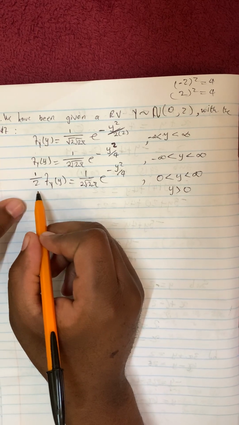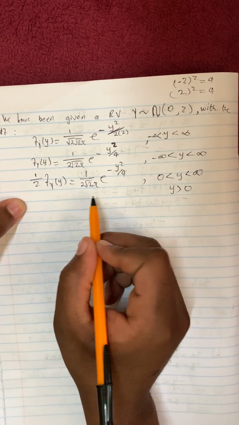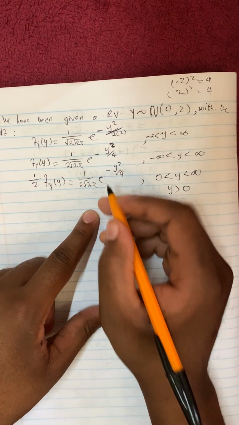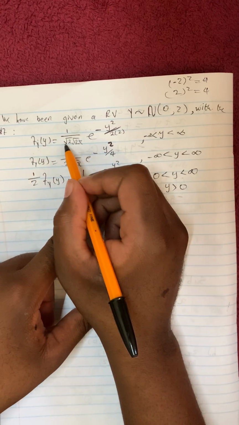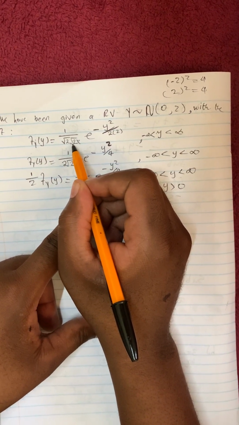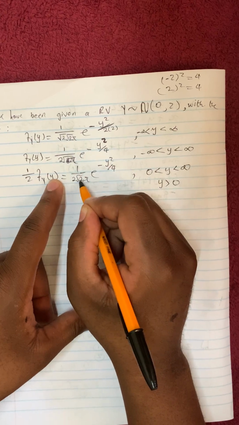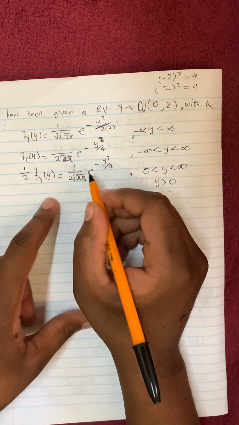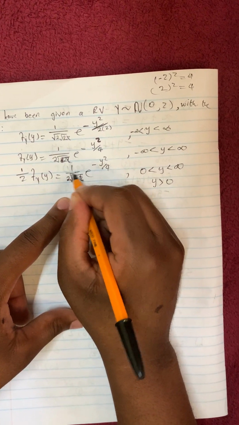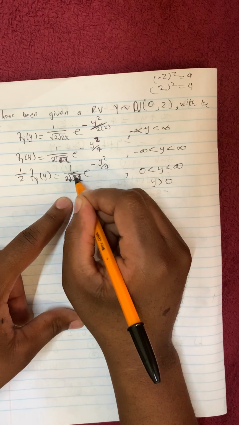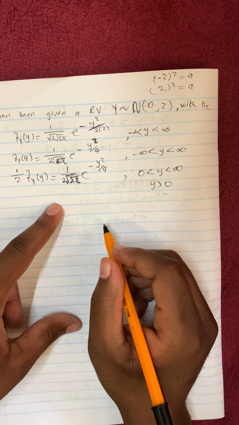So now if we multiply by 2, okay, so I made a mistake here. Root 2 multiplied by 2 root pi will be just 2 multiplied by the square root of pi.